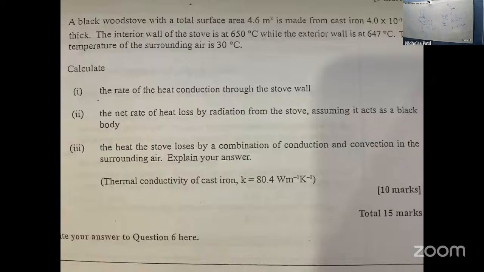Take a little read, take a picture. Remember, all you have to figure out is when to use conduction and when to use the radiation formula.